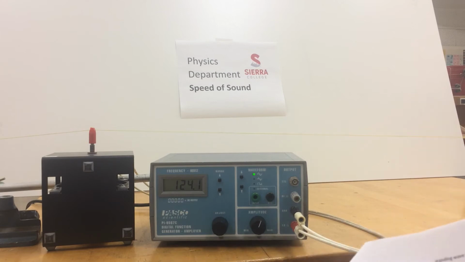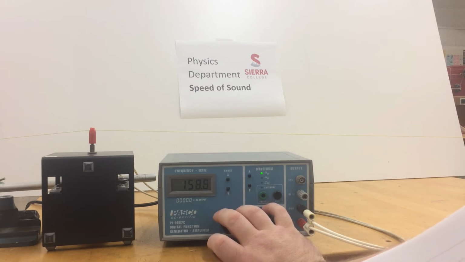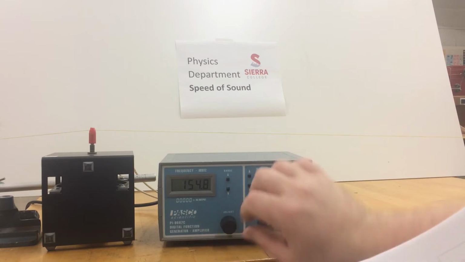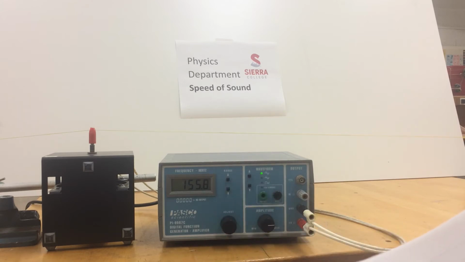And I get one at 124.1. Your lab asked for 5. I don't know if I will get it. And I get the 5th one, so there's 5 1/2 wavelengths at 155.8.